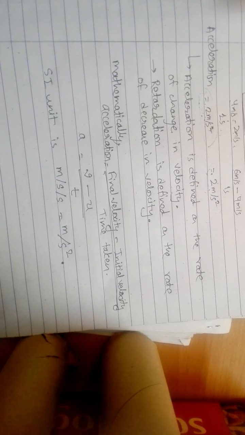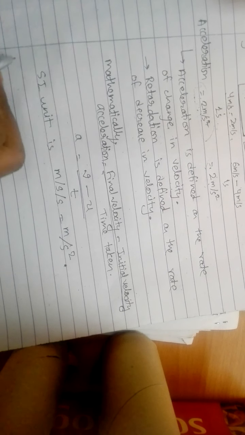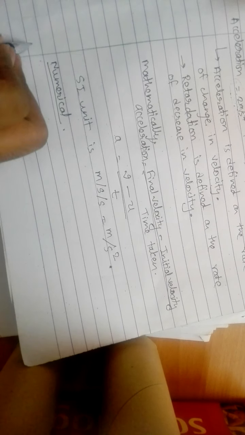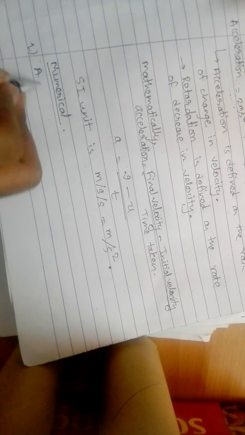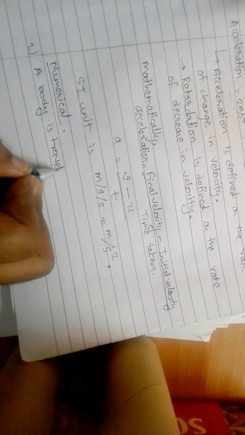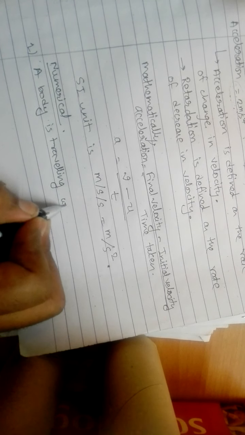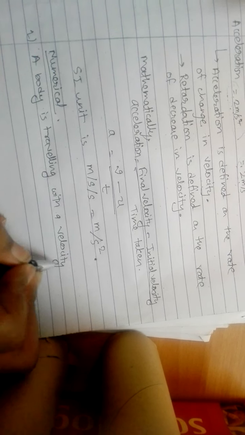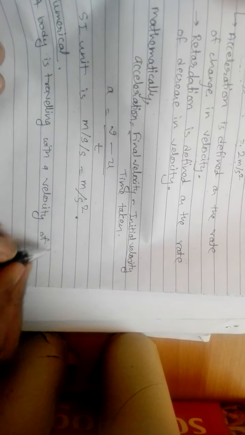Now use this relationship to calculate acceleration, to do some numericals. Take out the questions for numericals for today. Question number 1. A body is traveling with a velocity of 30 meter per second.